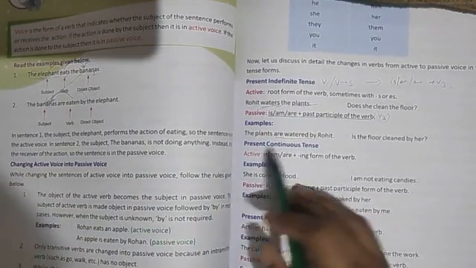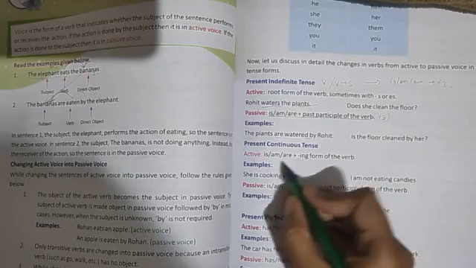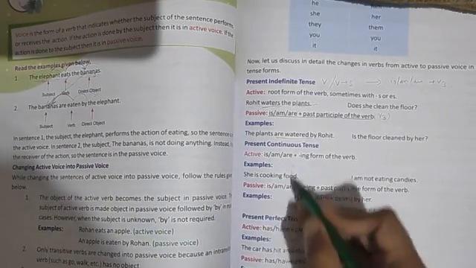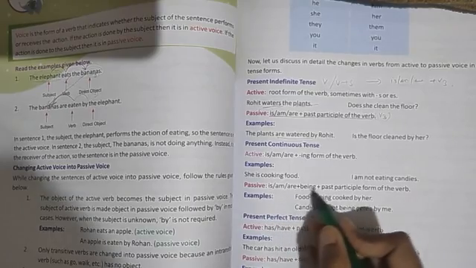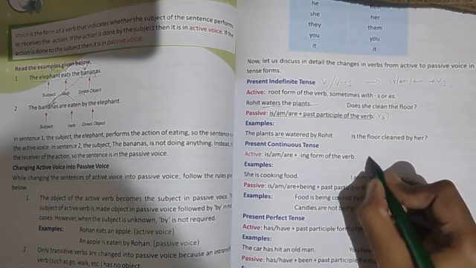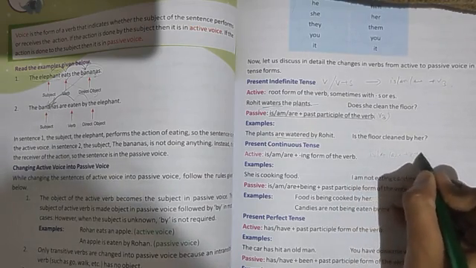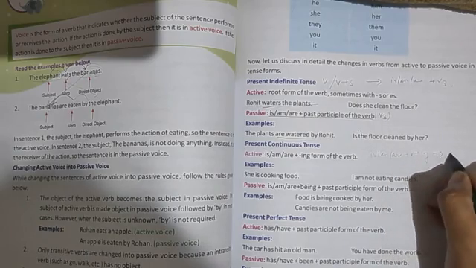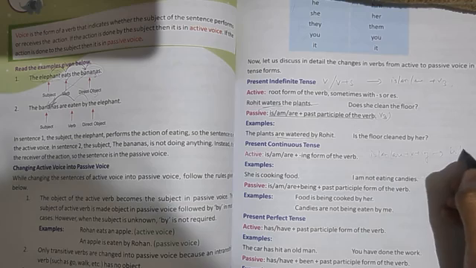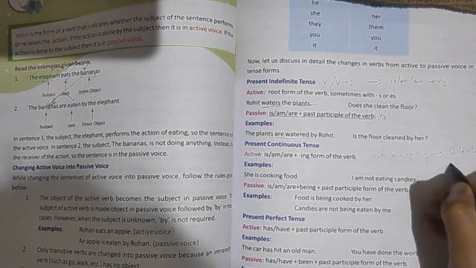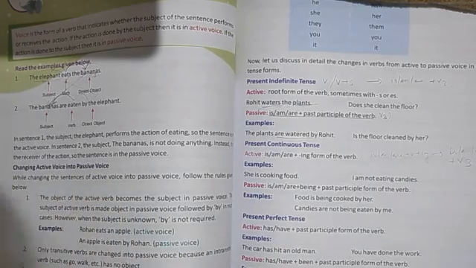Present continuous tense: is, am, are plus verb plus ing is transformed into is, am, are plus being plus V3.